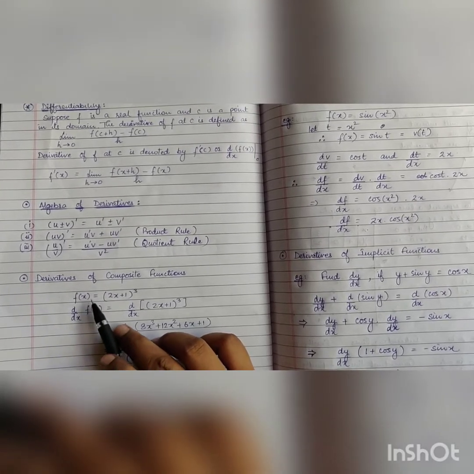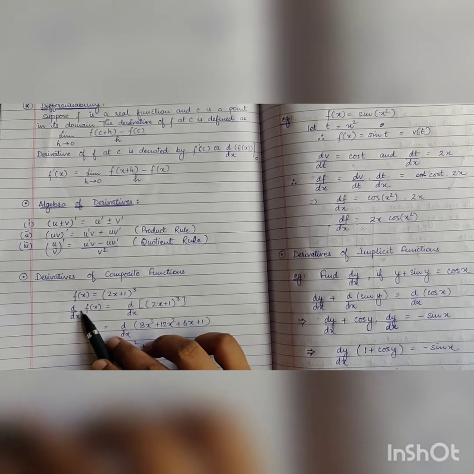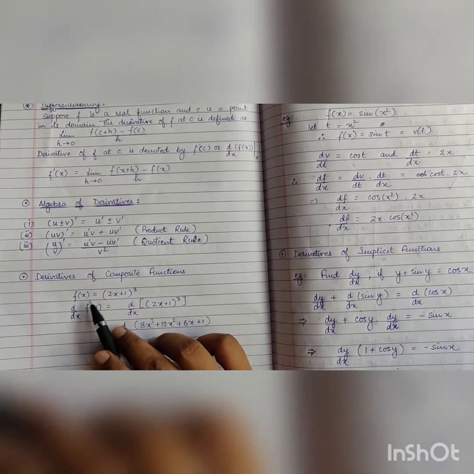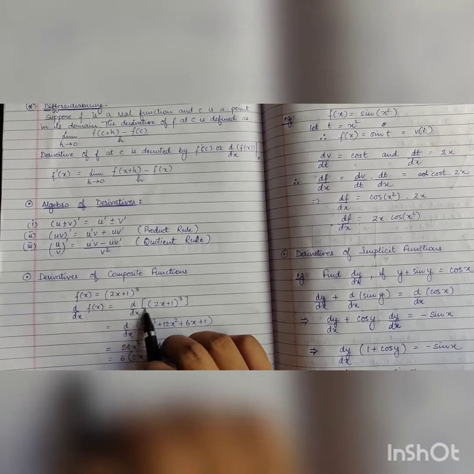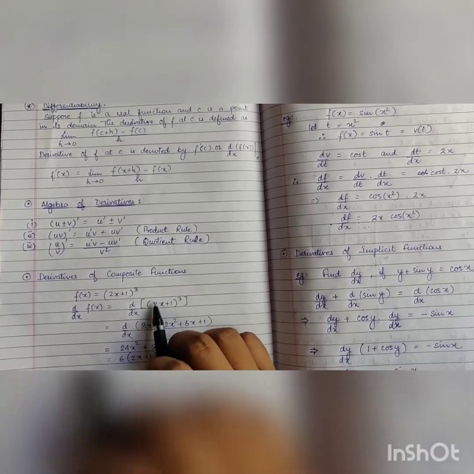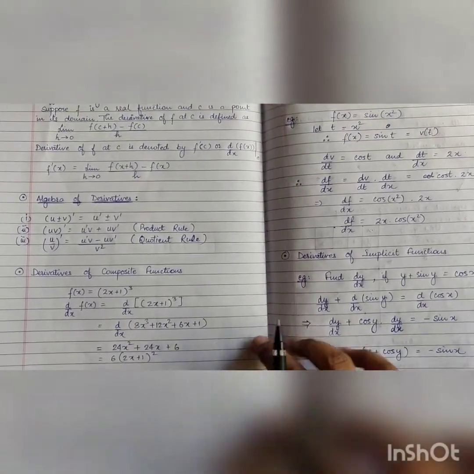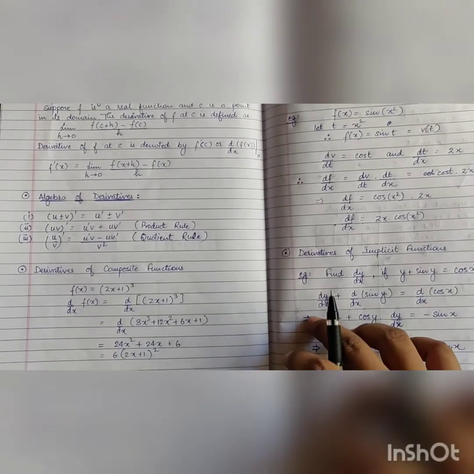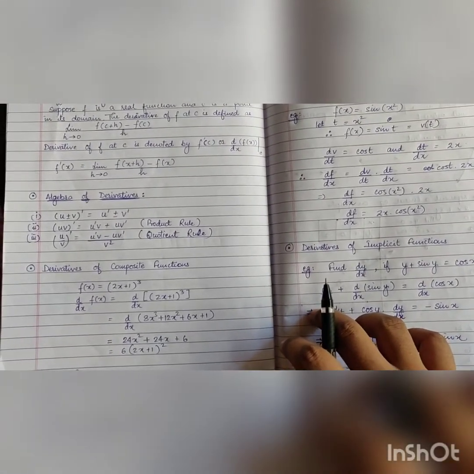So now if I'm finding the derivative of this function, I am writing d by dx on the left hand side, so I have to write it on the right hand side also, d by dx of this whole thing. Okay, now to solve this you should know a few formulas, a few formulas of differentiation.